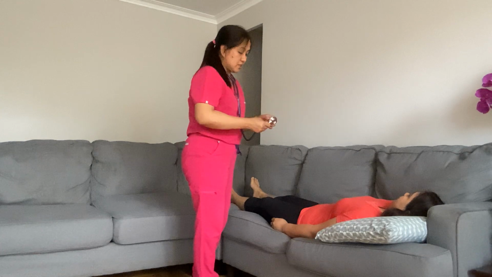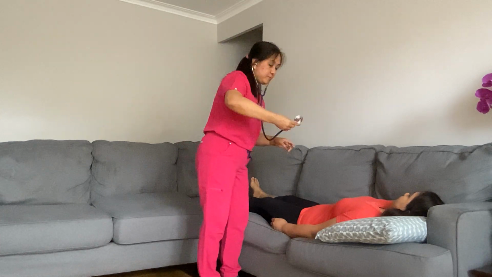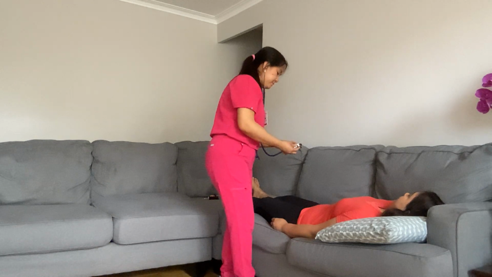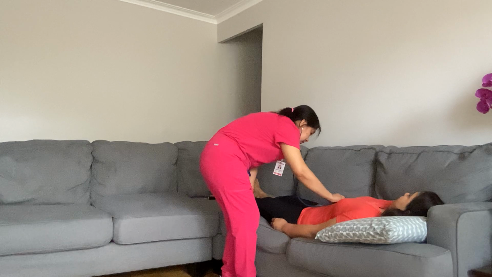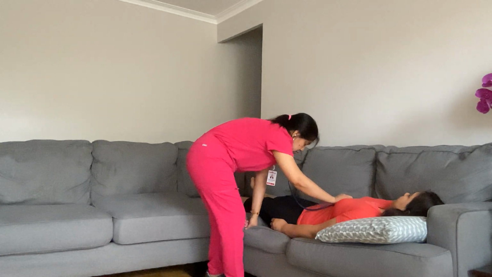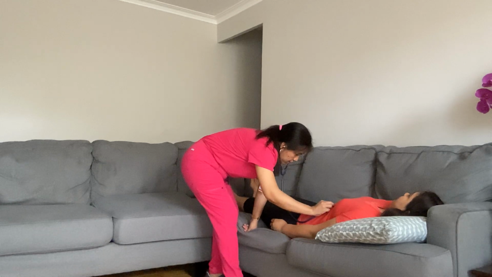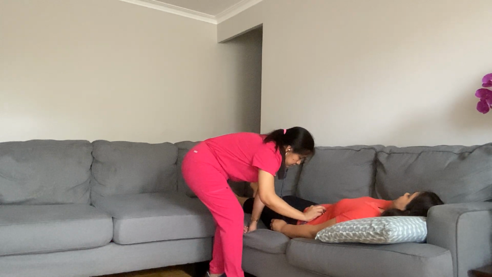So now I will auscultate the bowel sounds of the abdomen on the 4 quadrants. So by starting in the right lower quadrant, then going up to the right upper quadrant, then transverse to the left upper quadrant, then going down to the left lower quadrant.